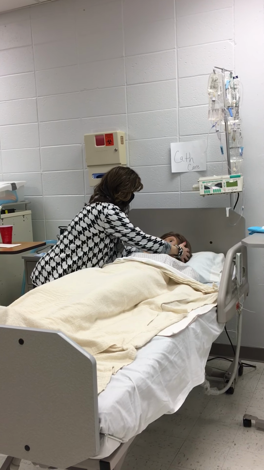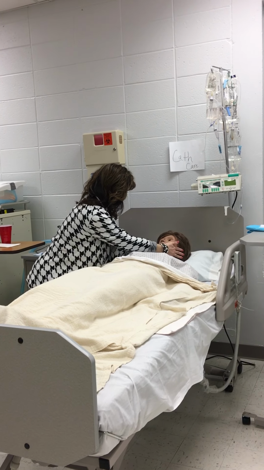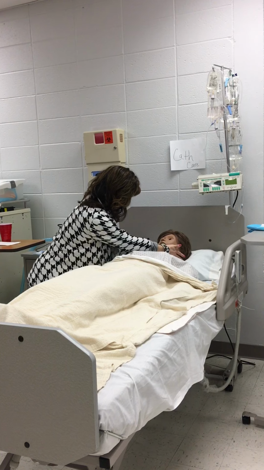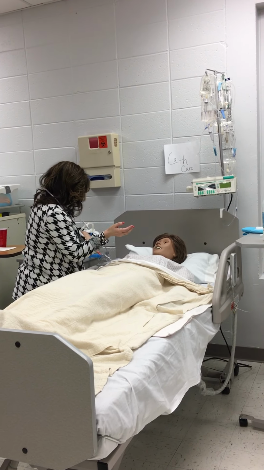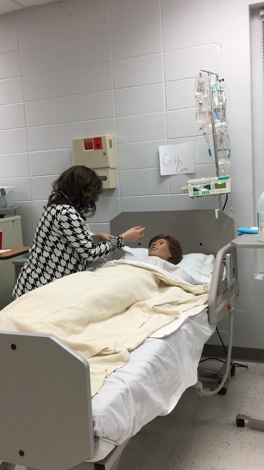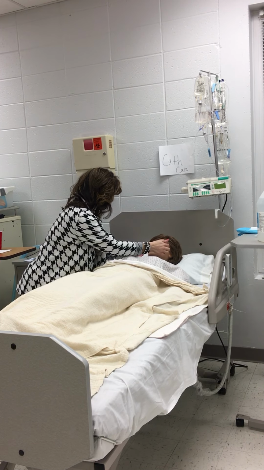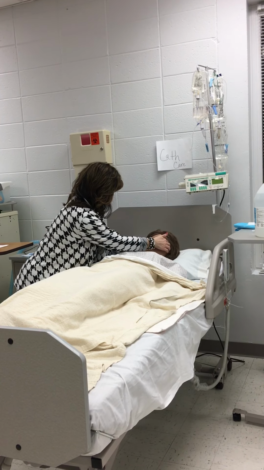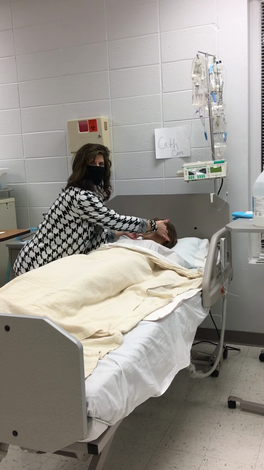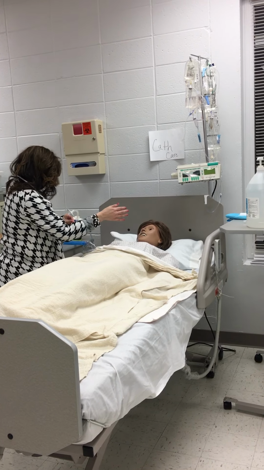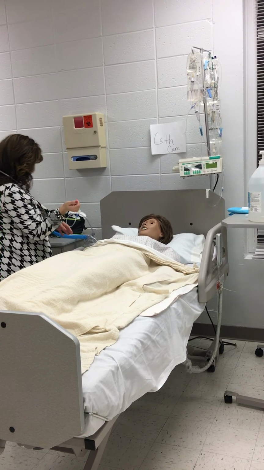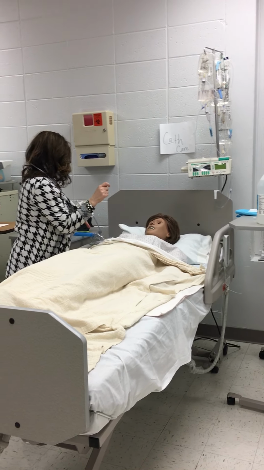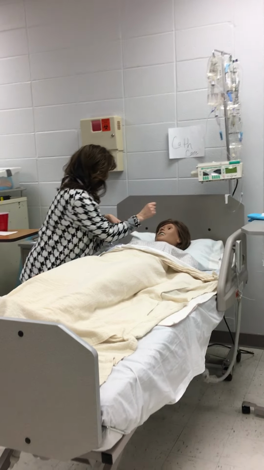I'm looking for symmetry of her face. So I'm going to look at her eyes, her ears, her nose, her mouth, checking for symmetry. And then I'm going to palpate those temporal pulses. If you think about the temporal pulses, that's going to be right here. And I'm going to get my pen light, which I could not find in my car this evening as I was coming over here.